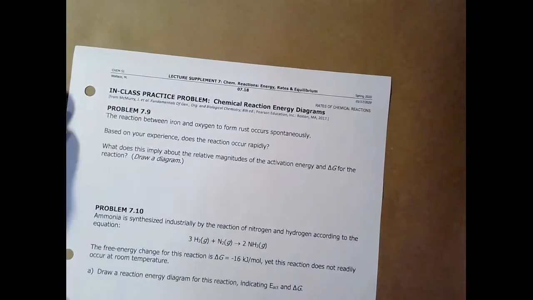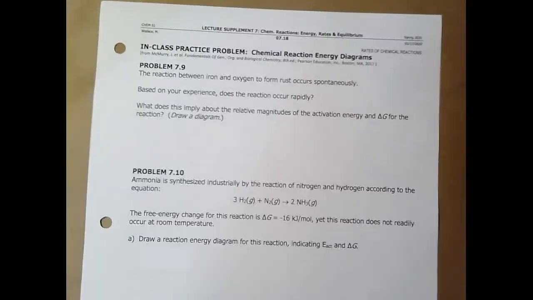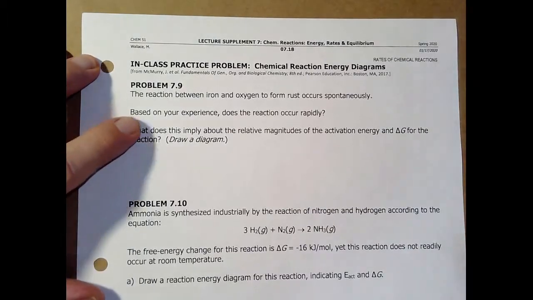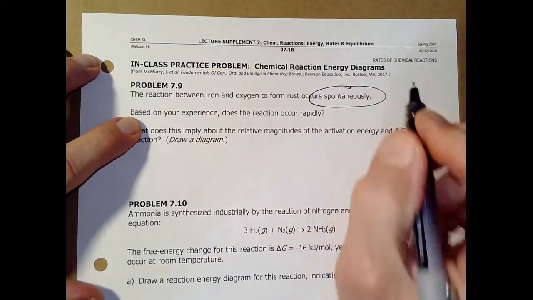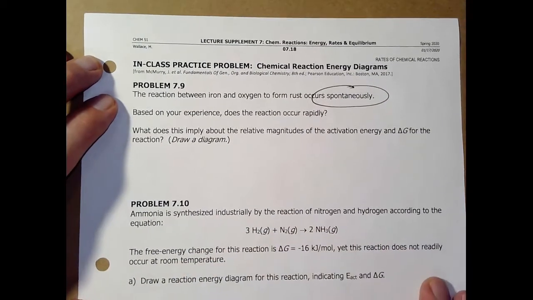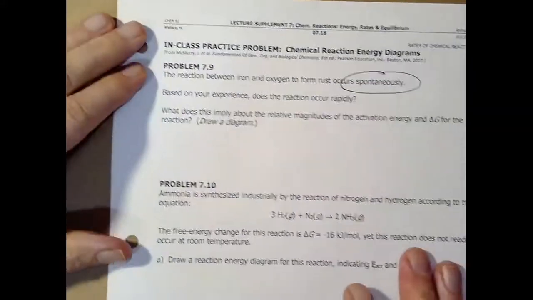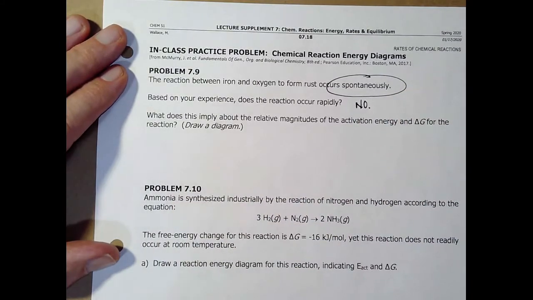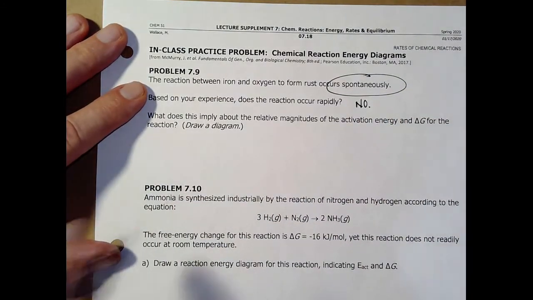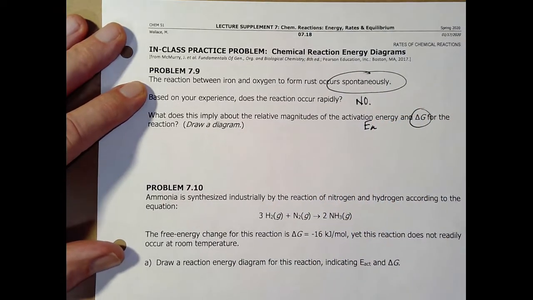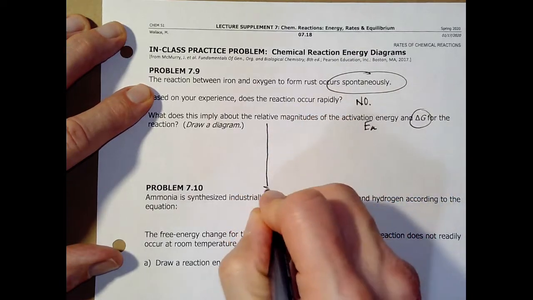Let's do a couple of examples. Page 7.18. It says, and I'll zoom in for improved readability here, iron and oxygen form rust. That happens. You leave iron, oxygen, some other things. It will rust for sure. But is it rapid? No. It might take days or weeks or years or something. So it says, well then, what does the activation energy and the delta G look like for this? Well, we could draw our same picture.